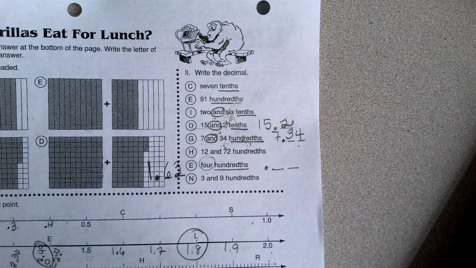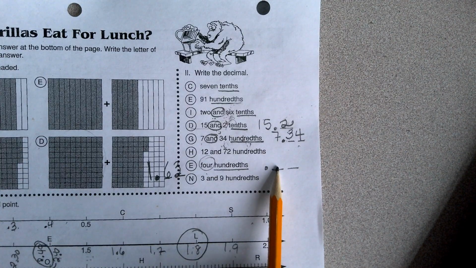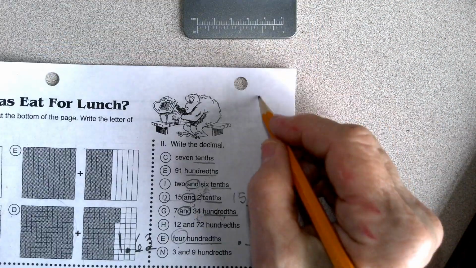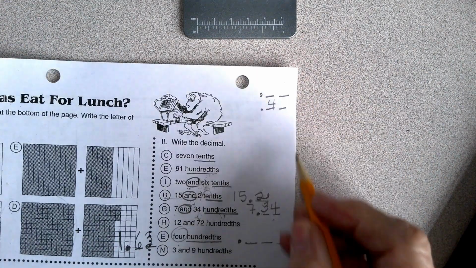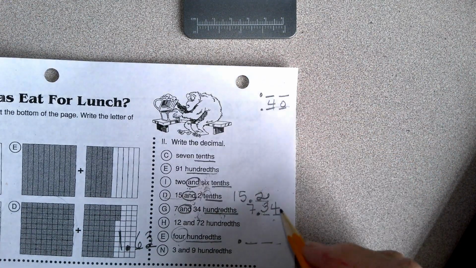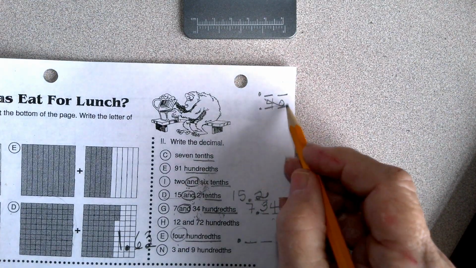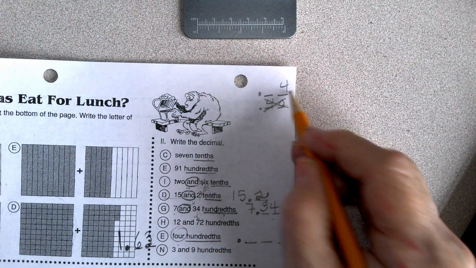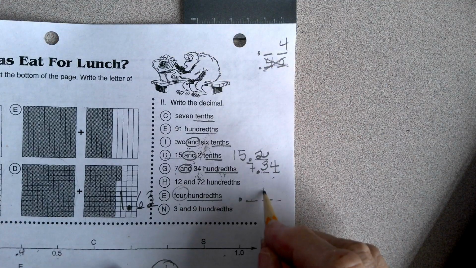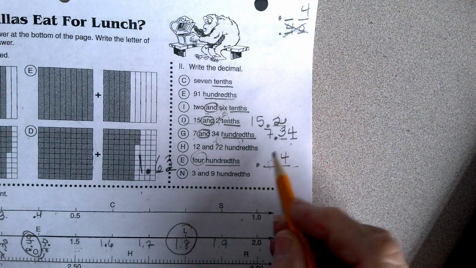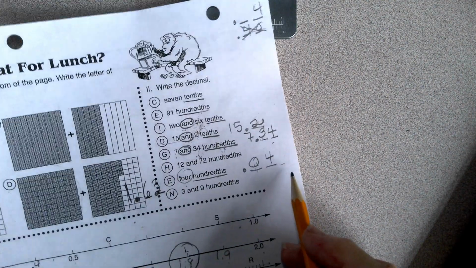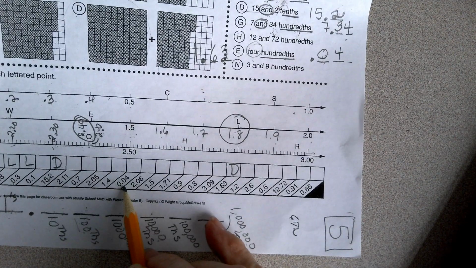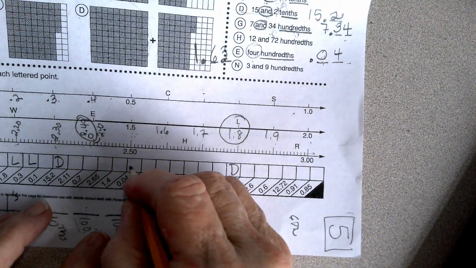4. Now my question is, does the 4 go first or do you think the 4 goes second? Because if I put the 4 first, I'm really writing 40 hundredths. And I don't have that. I've only got 4. So I have to put it like that, but fill it in with a what? To keep its place? 0. A 0. So it's going to be 0.04, which is right here. Same thing. And that was the letter E.